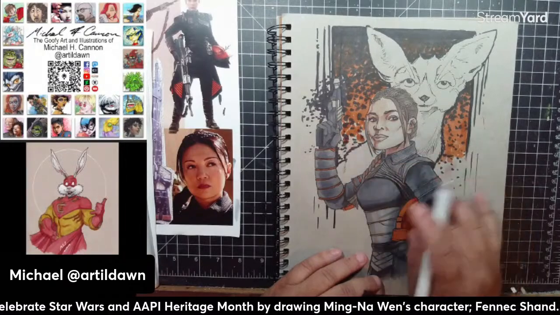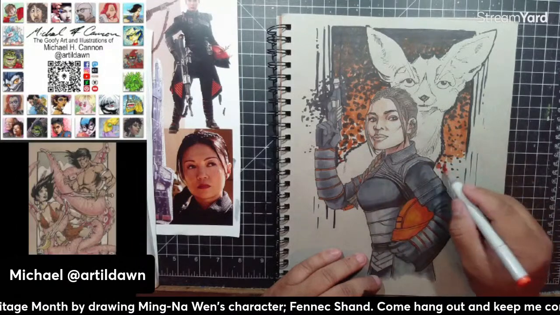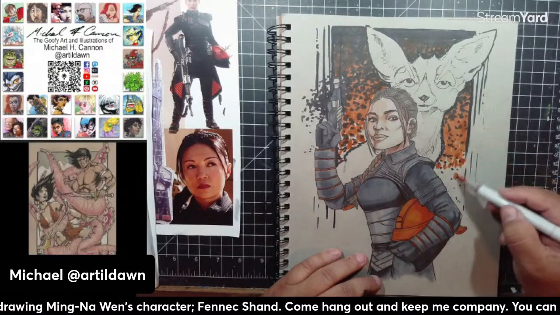Bring a little yellowish orange into the bottom of this. Kind of makes it like a fiery look.